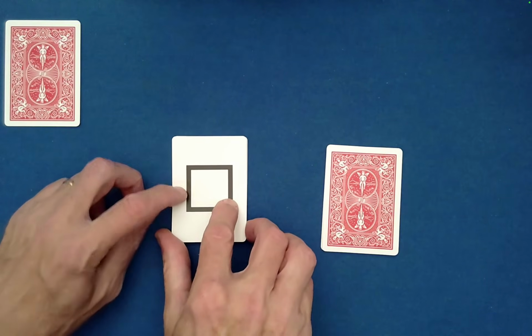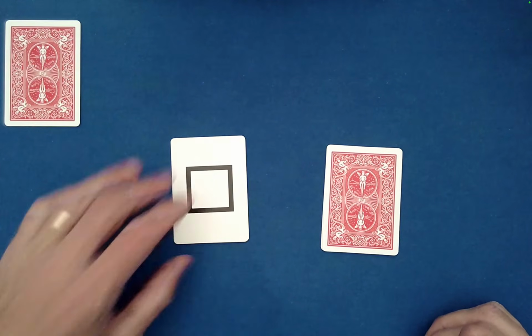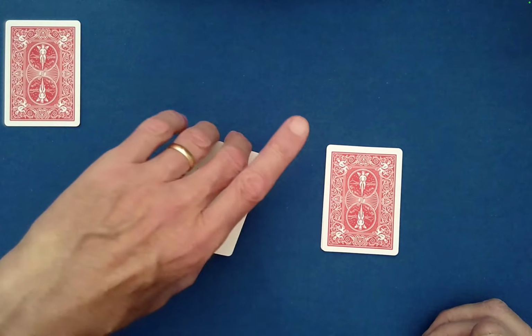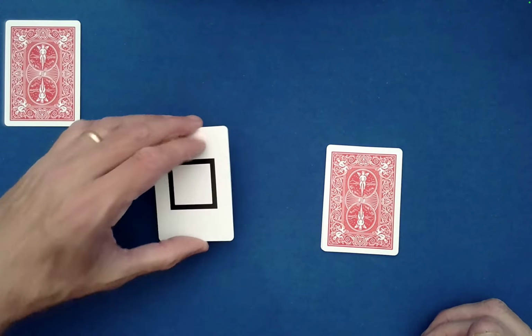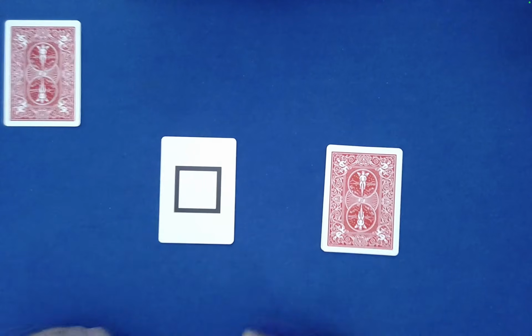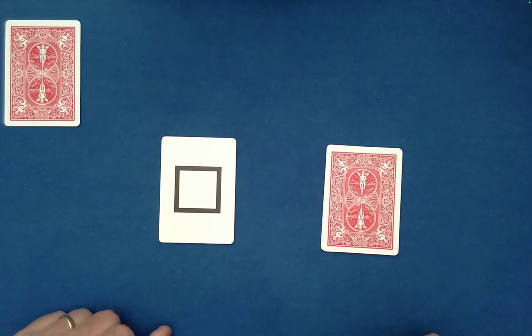Oh boy, I would say that's a good sign for spectator A. You have just made choices throughout this entire routine that has brought the same symbol to the top and bottom of your packet. Well done.